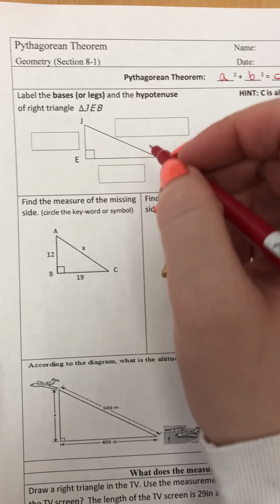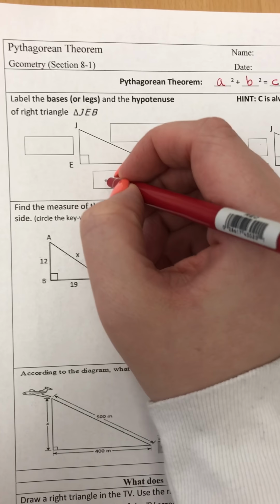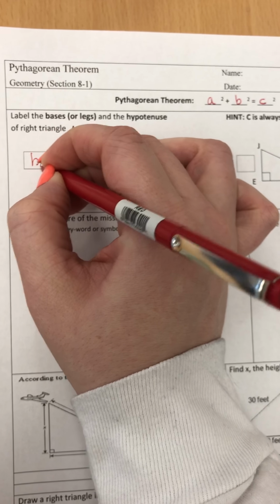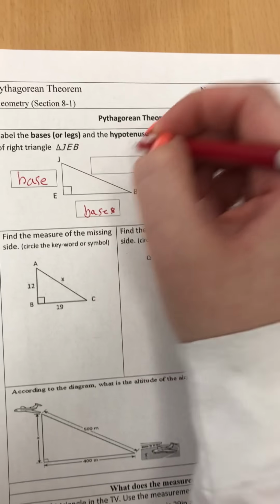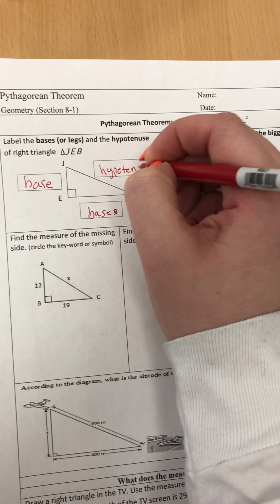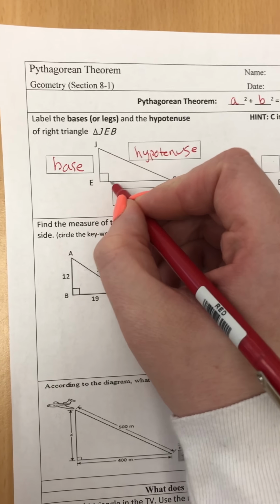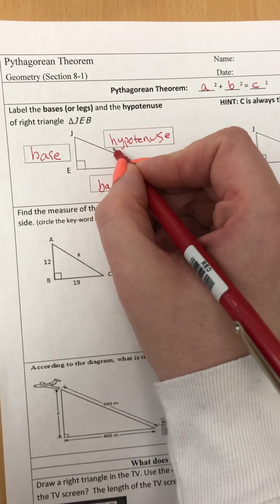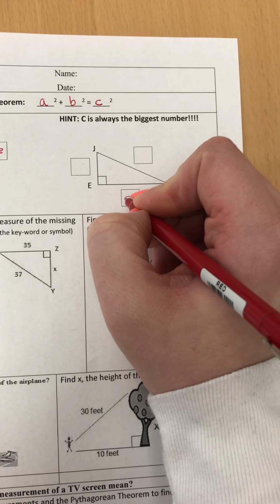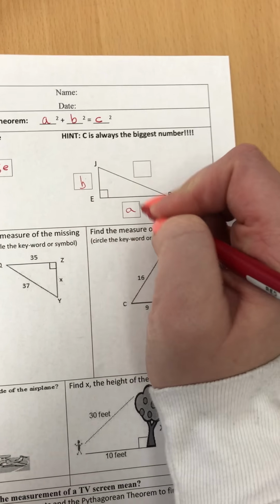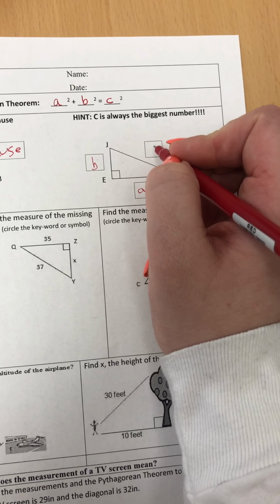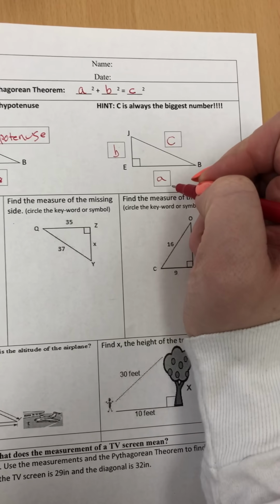So if we're going to label the bases or the legs and the hypotenuse, the two shortest sides are always the bases or the legs. And then this longest side is the hypotenuse. And we know that's the longest side because we look for this square in the bottom and we say the side across from it is the hypotenuse. So here, like I said, a and b are always the smallest ones. So this will be a, this will be b, or this could be a, this could be b. It doesn't matter the order. And then we know that the side across from it is the hypotenuse, which is the c, the longest side.